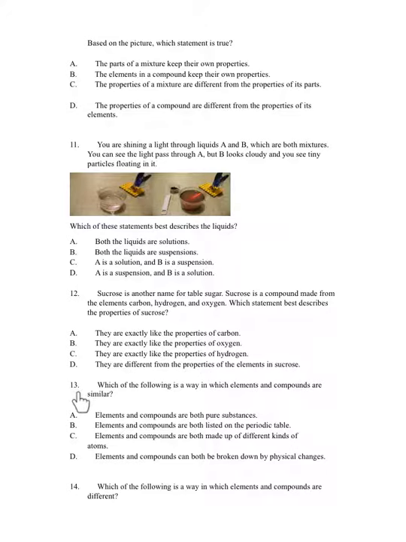Number 13, which of the following is a way in which elements and compounds are similar? A, elements and compounds are both pure substances. B, elements and compounds are both listed on the periodic table. C, elements and compounds are both made up of different kinds of atoms. D, elements and compounds can both be broken down by physical changes.